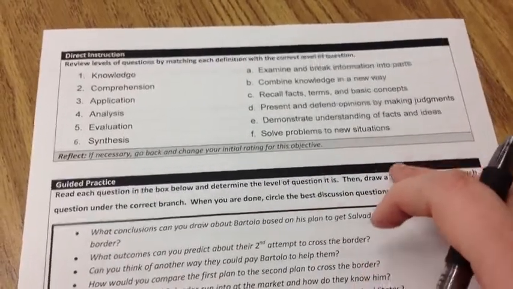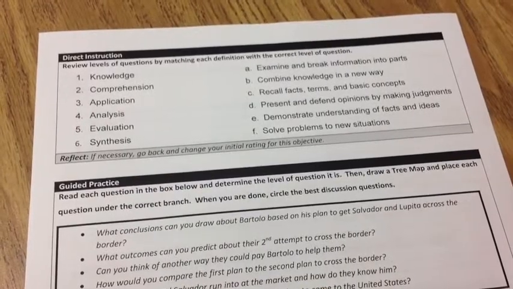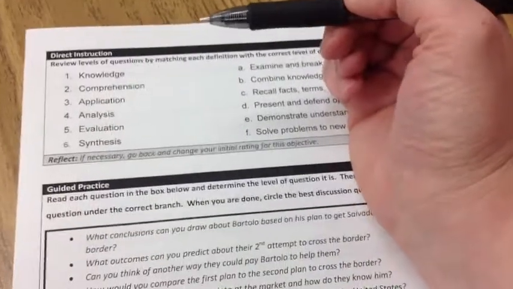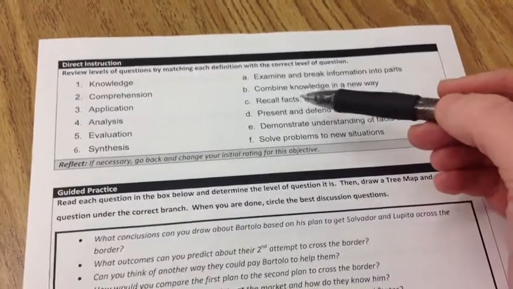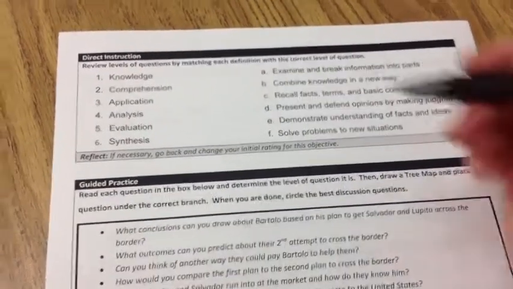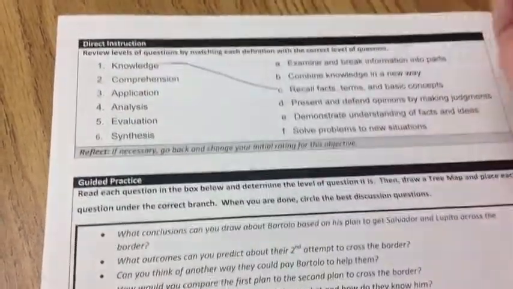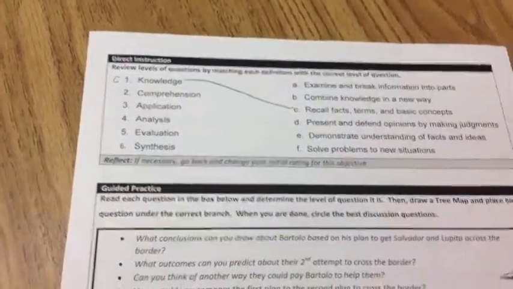Okay, great. Let's go ahead and look at the definitions for each term. So knowledge, we know, is something that's factual. So I'm going to look over here and see if I see anything that says facts. There I see it says recall facts, terms, and basic concepts. That's exactly what a knowledge question is. So I'm going to draw a line from 1 to C, or I can write C next to number 1.